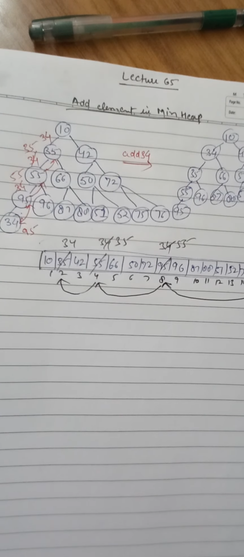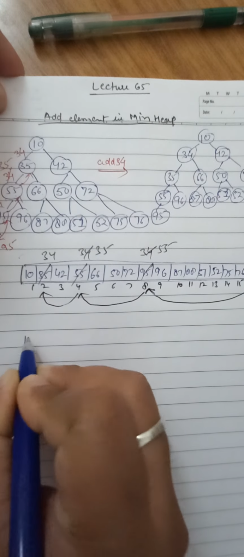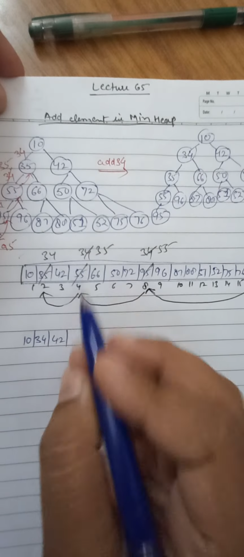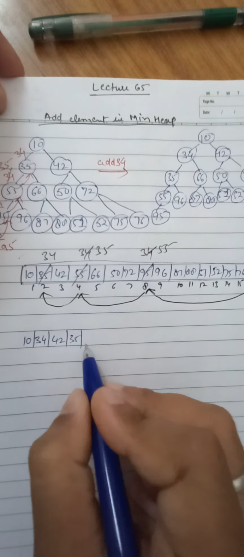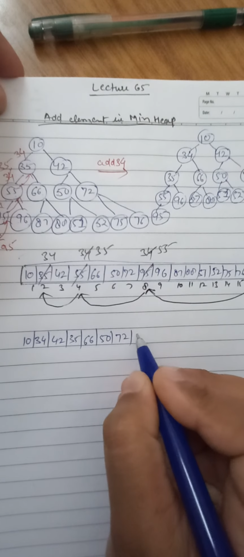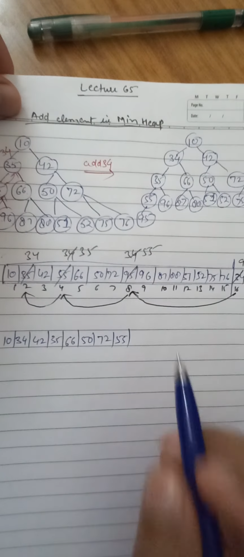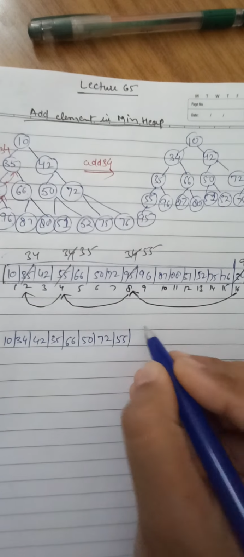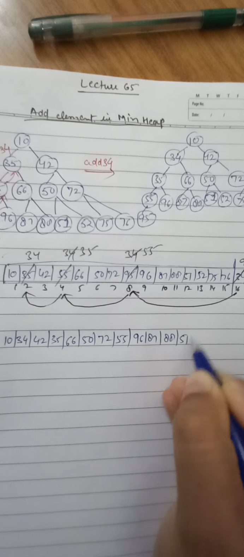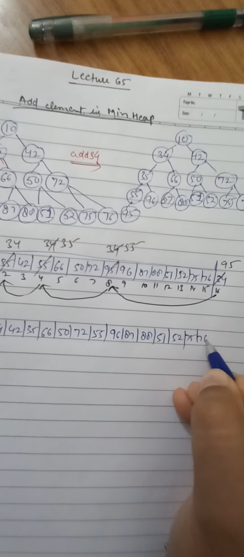So what will the next array be? The next array will be 10, then 34, then 42, then 35, then 66, then 50, then 72, then 55, then 96, then 87, then 88, then 51, then 52, then 75, then 76, then 95.